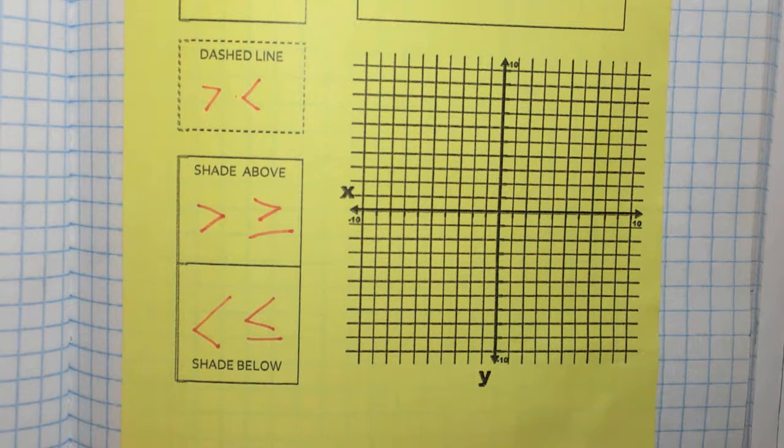Are we ready to do our first problem together? Yes. We're going to do two or three. They're super easy, and then you're going to get your homework. Okay.